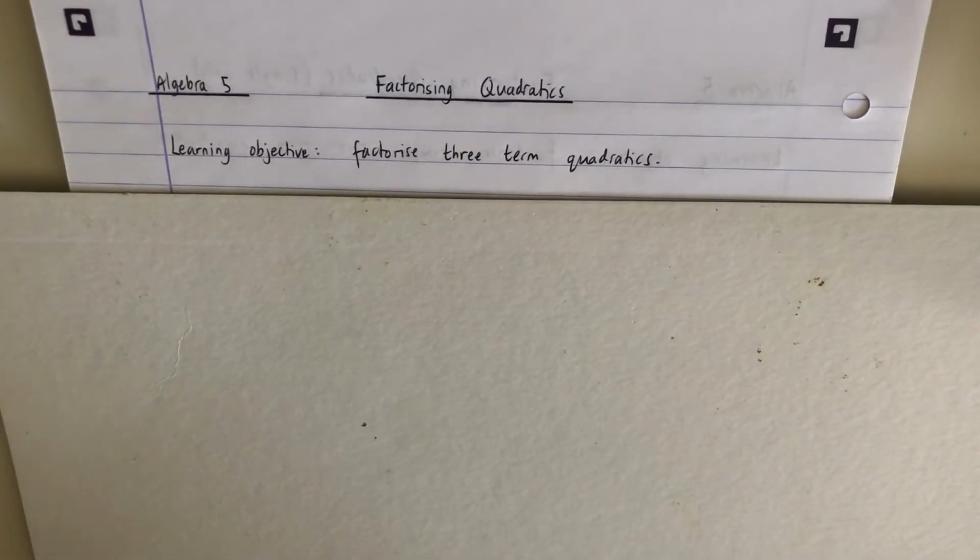Good morning, Year 10. Just going to continue with Algebra 5. We were factorising quadratics last time. We're going to continue factorising quadratics today. But the objective for today is to factorise 3-term quadratics. So quadratics with 3 things rather than 2, which is what we had last time.